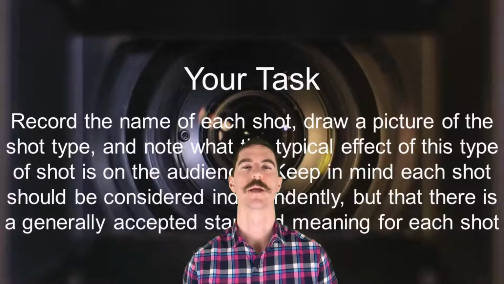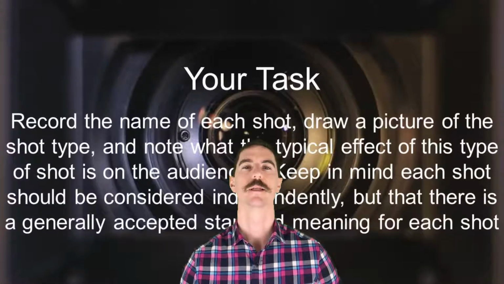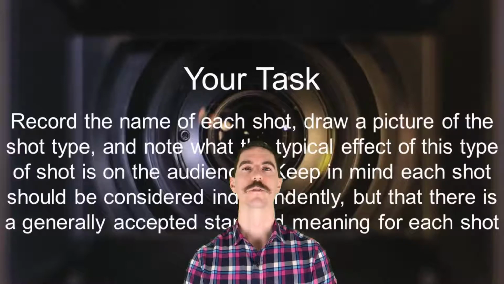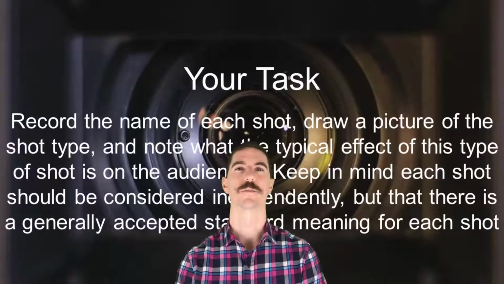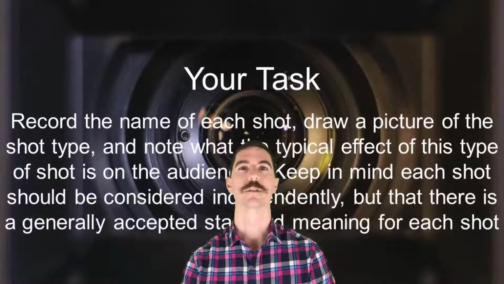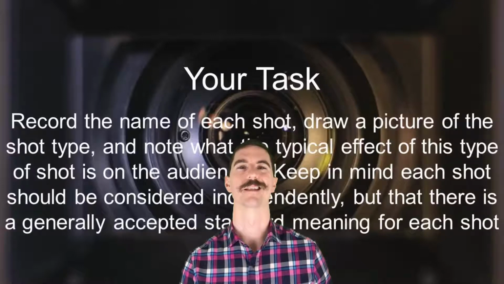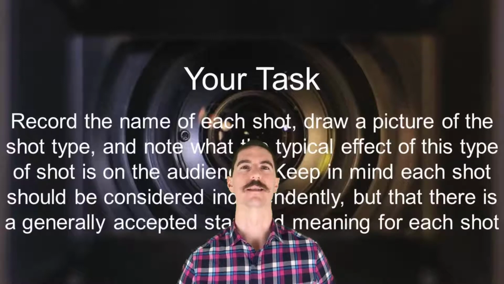So for example, just a basic one, a low angle shot typically is used to show that the person being filmed is powerful over someone else, and then a high angle shot does the opposite, so it shows weakness. Obviously a good director can use these shots in different ways to communicate different things, but there is also a rough standard film understanding for each shot type that is roughly coherent to link to each shot type.